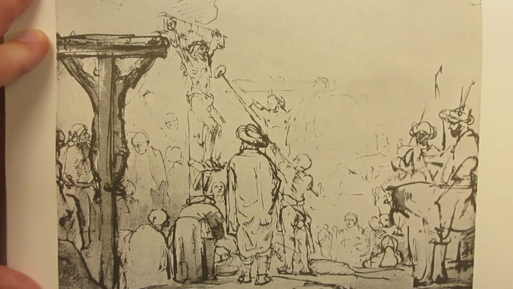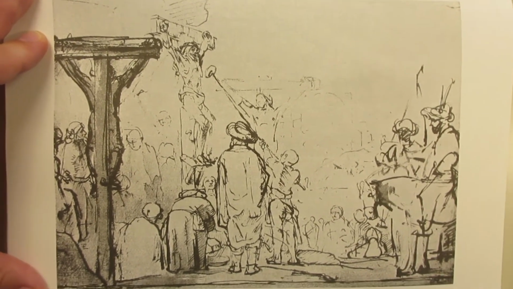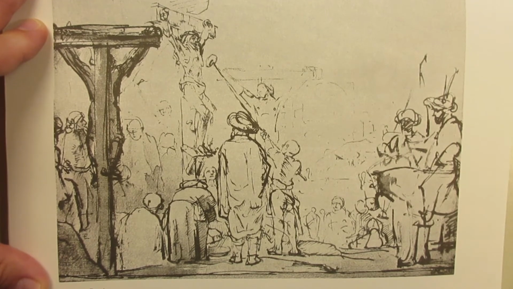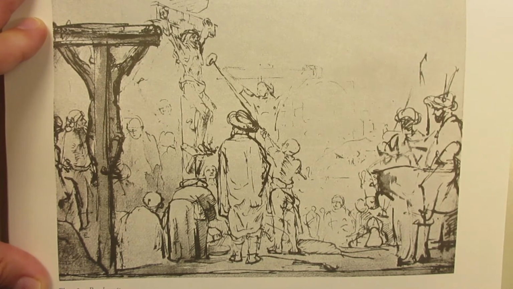So one piece that's historically interesting when it comes to line quality is this piece by Rembrandt called Christ Tormented on the Cross. It was a study for a painting. The actual painting in the end looked nothing like this whatsoever.